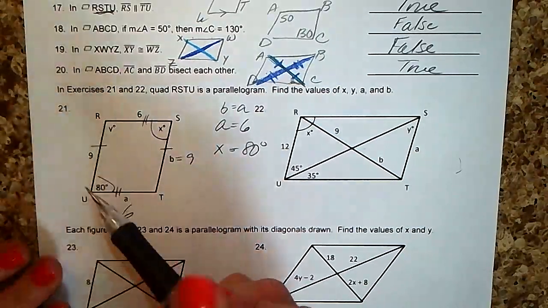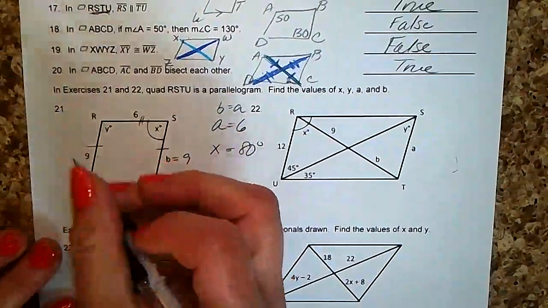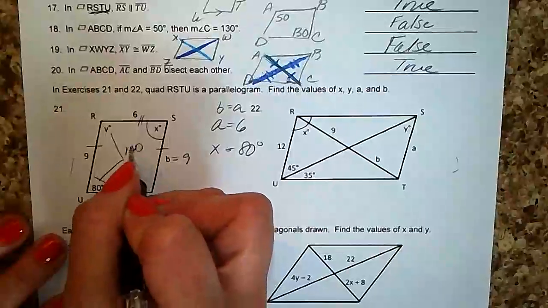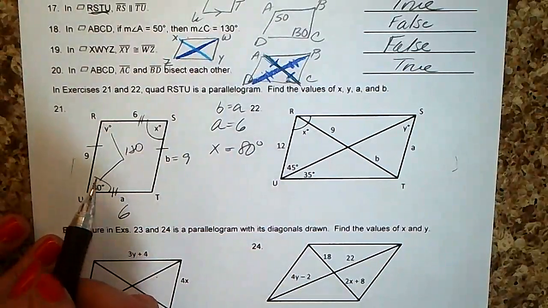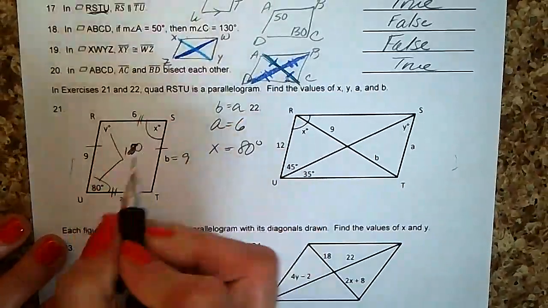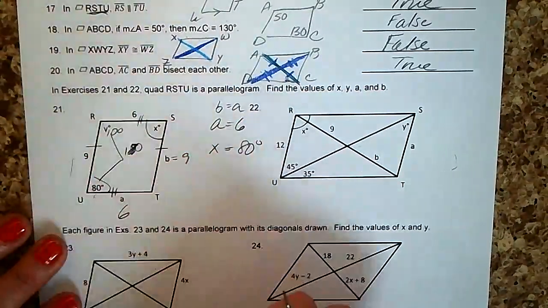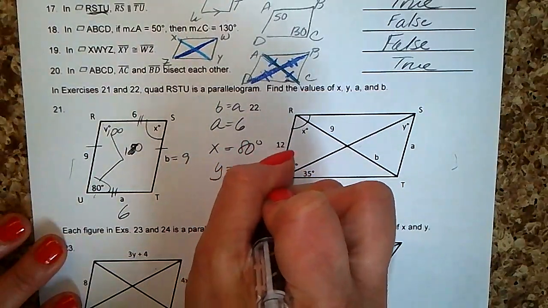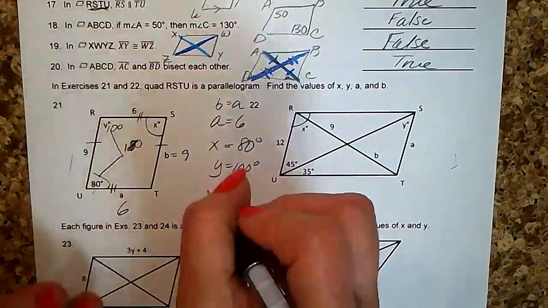But what we do know is that the consecutive angles are supplementary. We know that these two angles have to add to 180. So if this is 80, 180 minus 80 leaves me with 100. So Y is equal to 100 because the consecutive angles are supplementary, right?